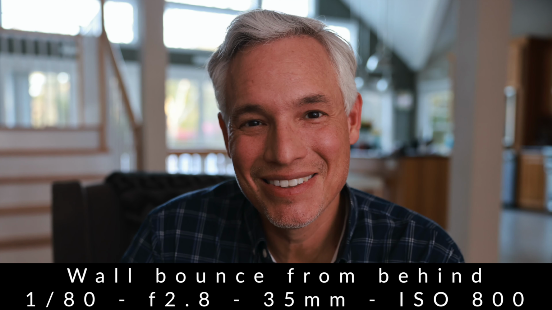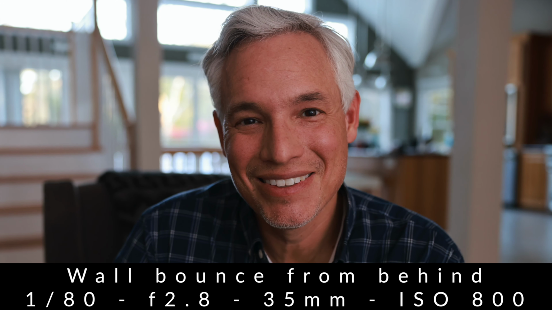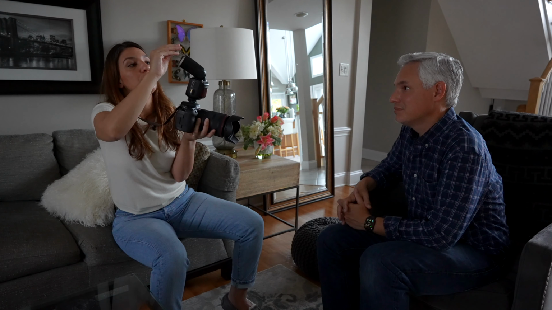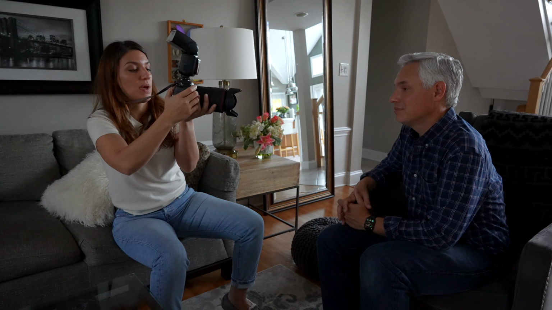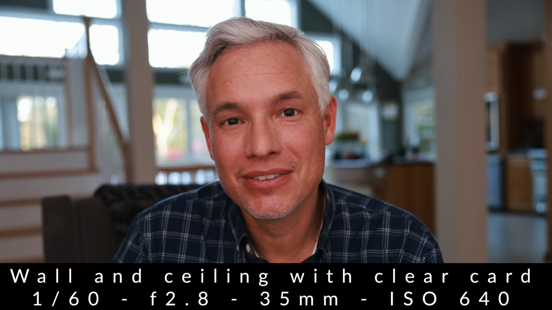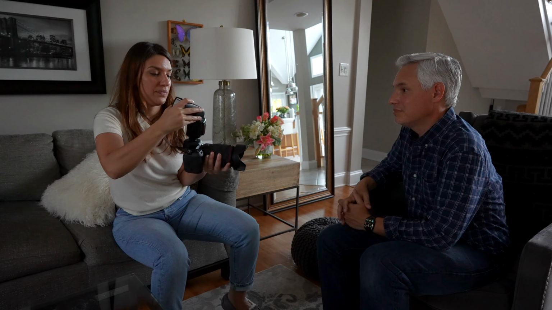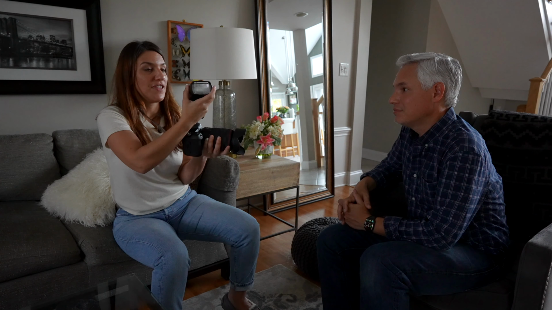So I'm going to move my light around a little more and see if I can bounce it from a different direction. And I'll tilt my flash up a little bit and get a little bit of bounce from the ceiling as well. And I'm going to pull out my clear card as well. And now I'm getting more neutral color cast because I'm bouncing it towards our wall with white curtains. So now I'm going to try bouncing the light from the side and see what effect I get. And I can do that by just twisting my flash.